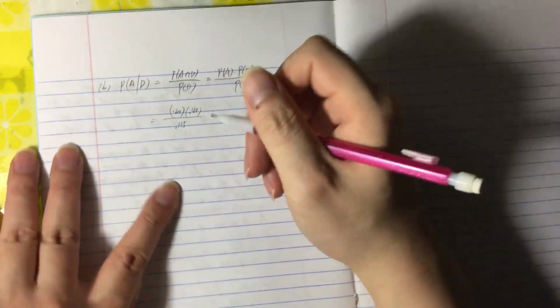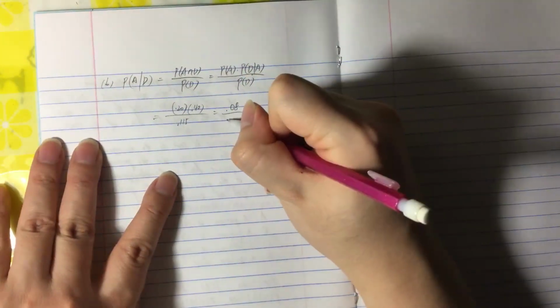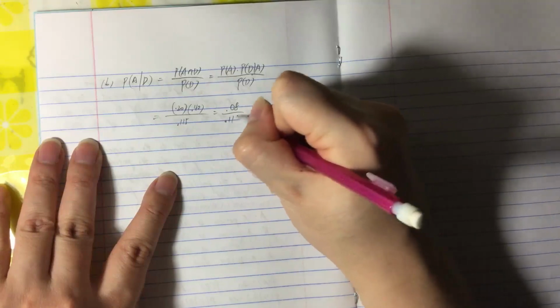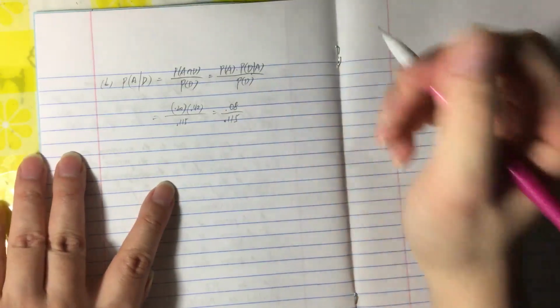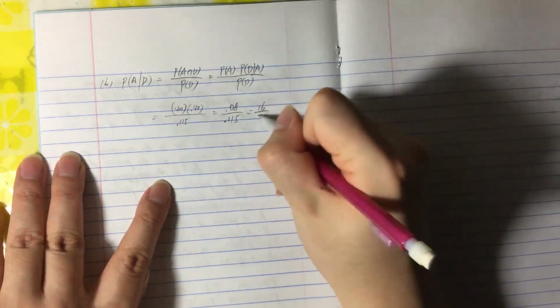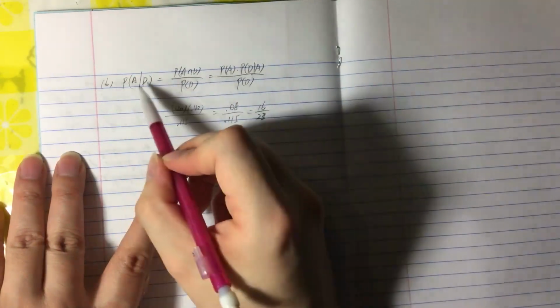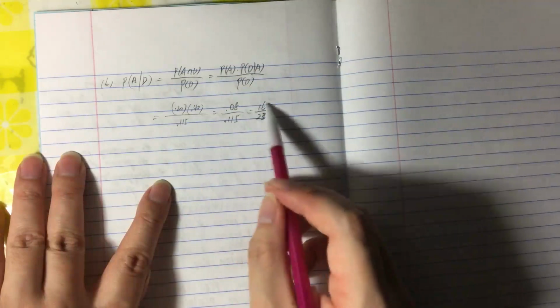Then multiply, we get 0.08 over 0.115. If I use my calculator, I get 16 over 23. So if a patient died in the emergency room, the chance that he was classified as critical is 16 over 23.